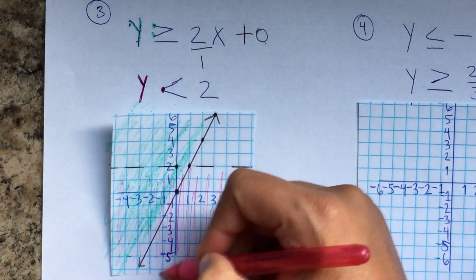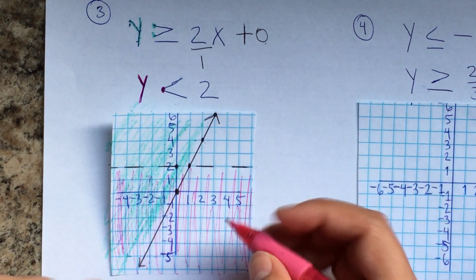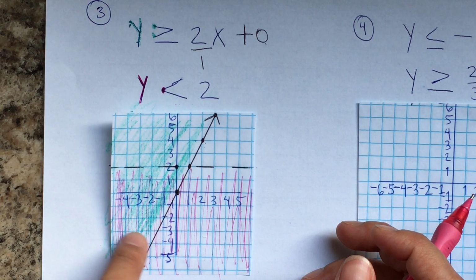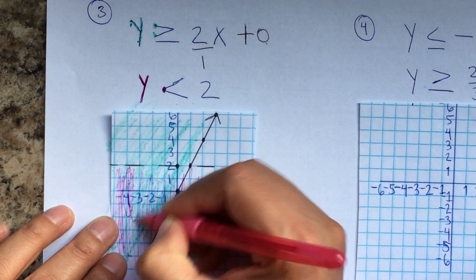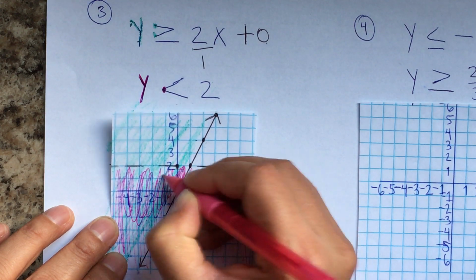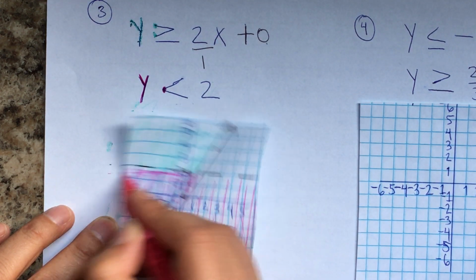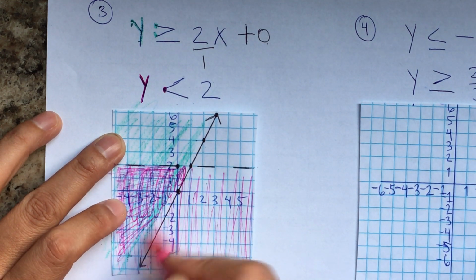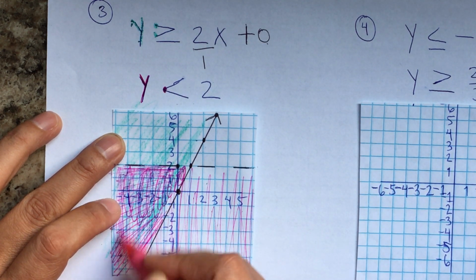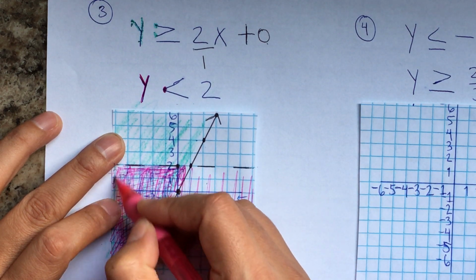And so where do the two shades meet? Well, the only section that has both pink and green is right here. So I'm going to shade extra. Whoops, sorry about that. You can see that I just cut a piece of graphing paper to do the graph and put it right here.